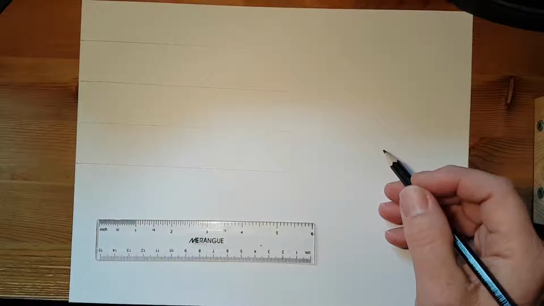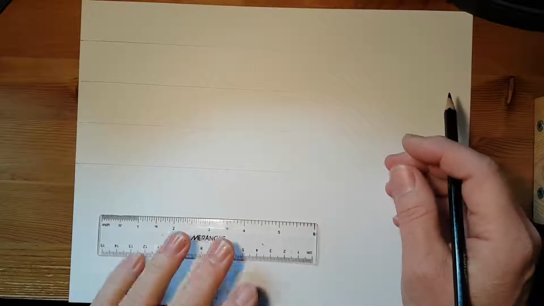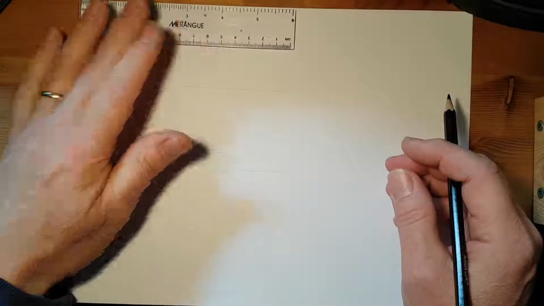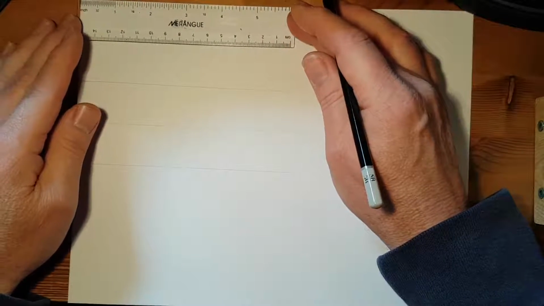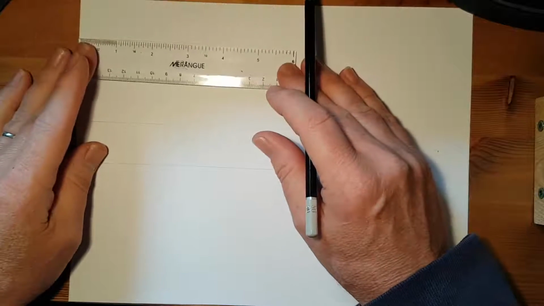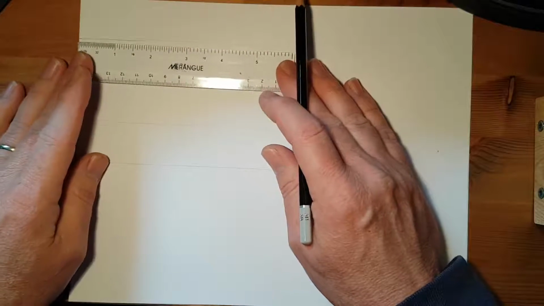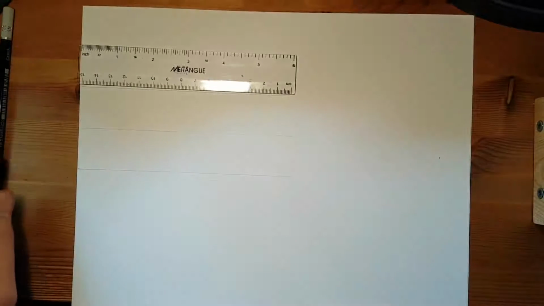We're going to draw a bit of a grid here, and you'll see why in a minute, just to keep everything square and straight. Take your ruler and line it up with your page at the top. Draw a line, and move it down, line it up with that line, draw another line, so you get a series of lines here.